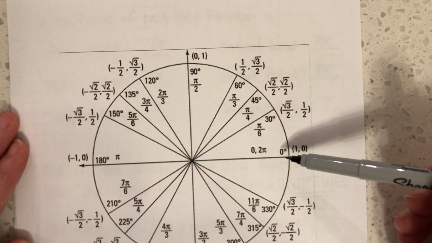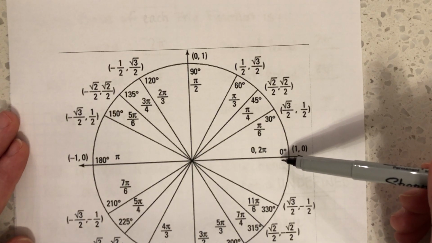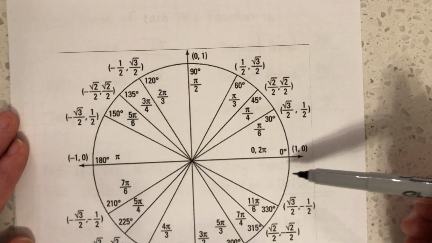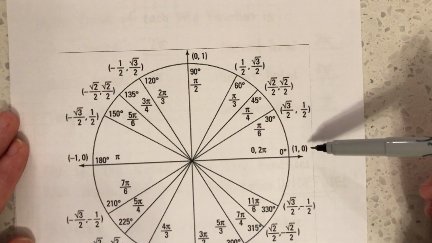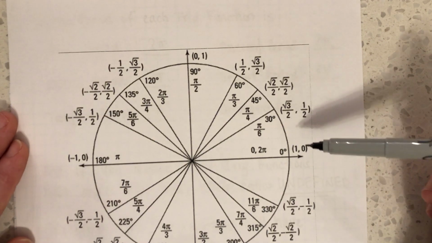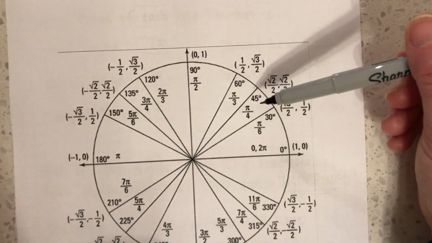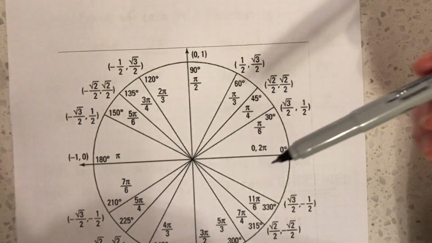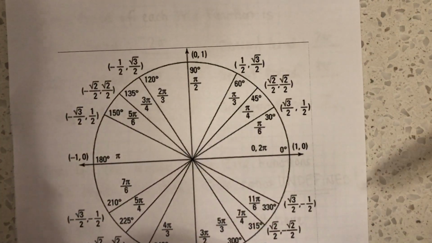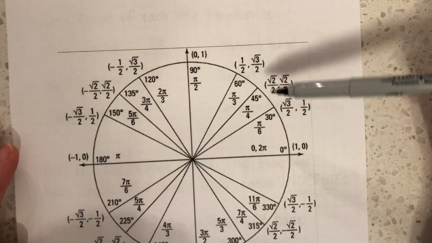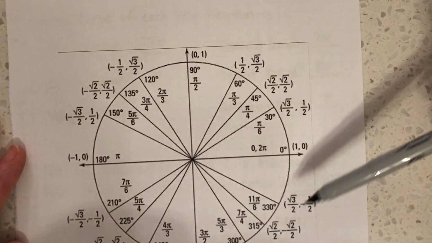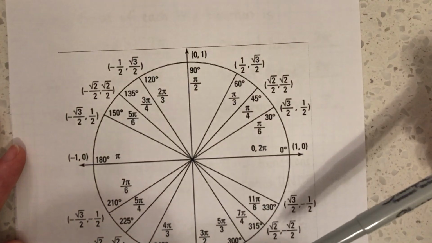Well, the cotangent is supposed to be the reciprocal of tangent, right? So not y over x, but x over y. Well, what's 1 over 0? Undefined. So the cotangent and the tangent function are also going to have angles that spit out undefined ratios. It is only the sine and cosine function that never spit out undefined ratios, okay?